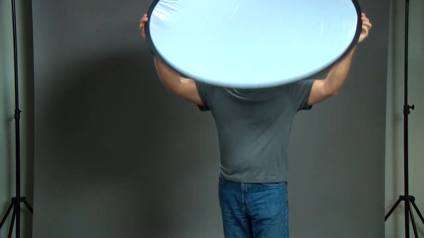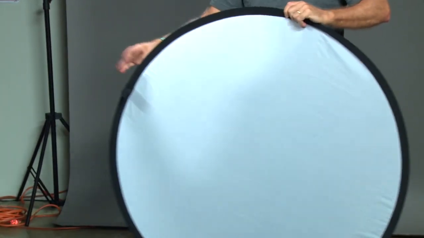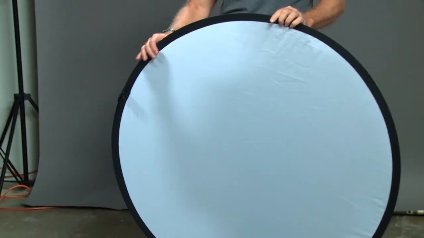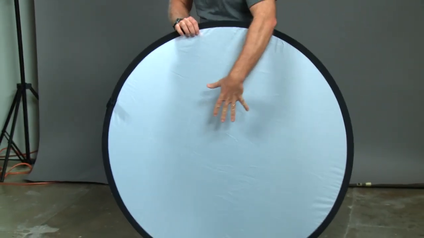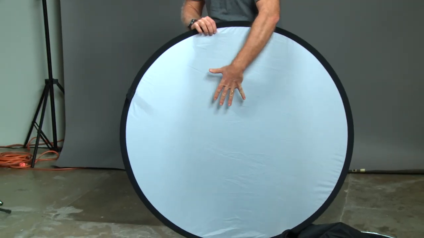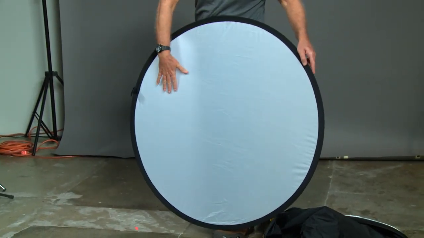Inside this outer wrapper is my core lighting device, which is a translucent diffusion surface, just like the diffusion panels that we've been using in some of our lighting demonstrations. And I can put a light through here and make this a light modifier, or I can use this white surface as a reflector. Either way, it's pretty versatile.